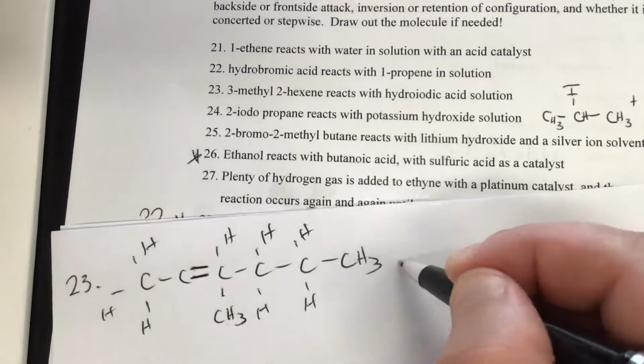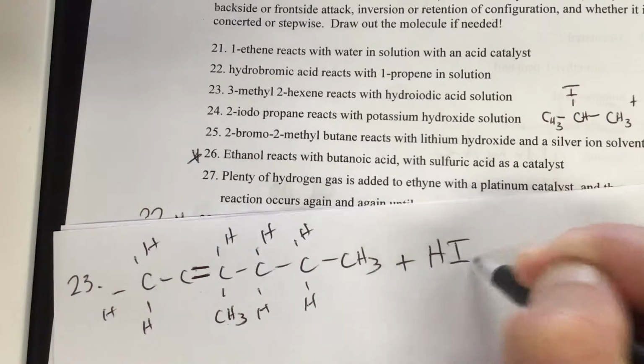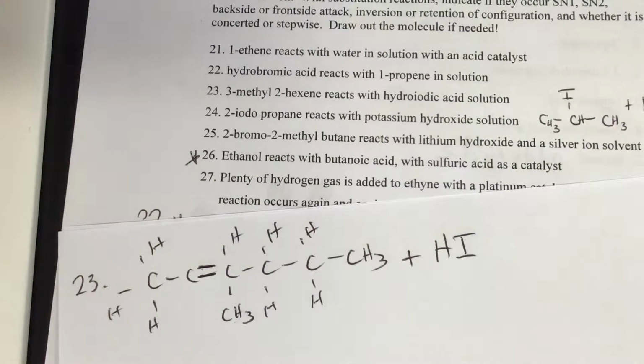And it's going to react with HI, hydroiodic acid.